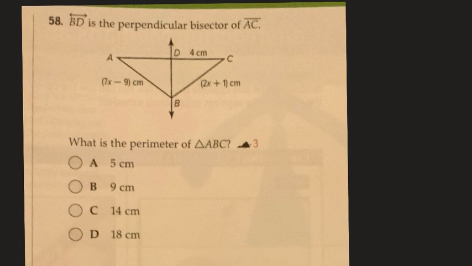Line BD is the perpendicular bisector to segment AC. They want the perimeter of the triangle. All right, well, if we know it's a perpendicular bisector, we know it's bisecting, so we have blue equaling blue, so 4 and 4. Then, because of theorem 5.1, we know that green would equal green, so we need to figure out X. So I set the two greens equal to each other.